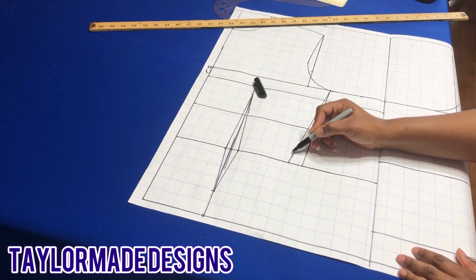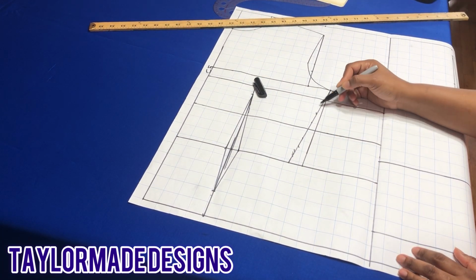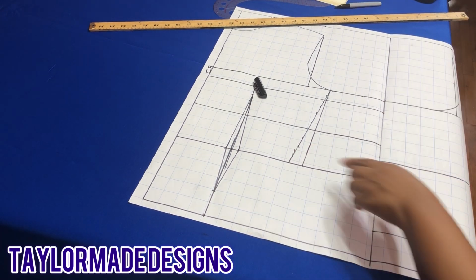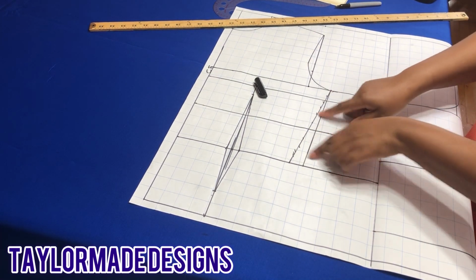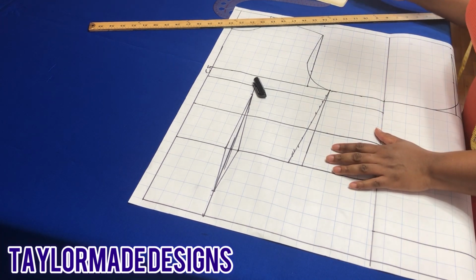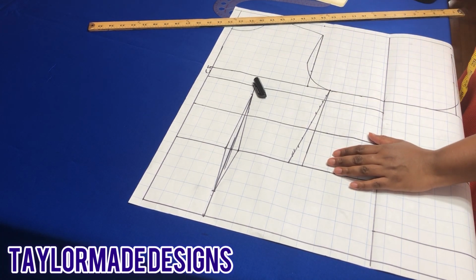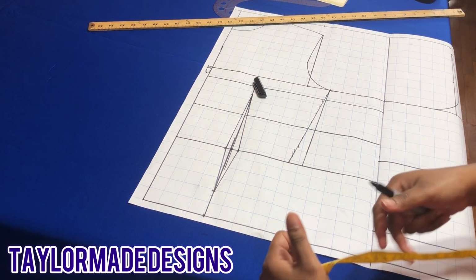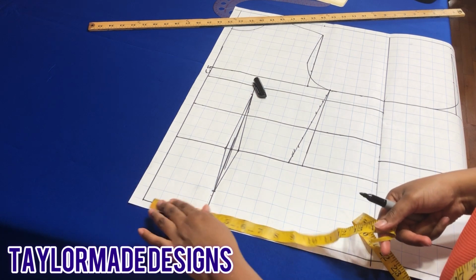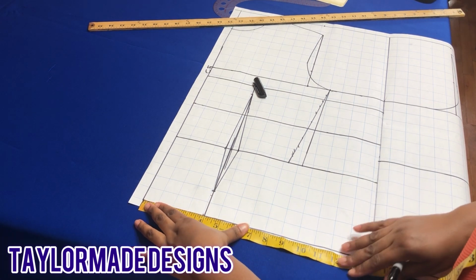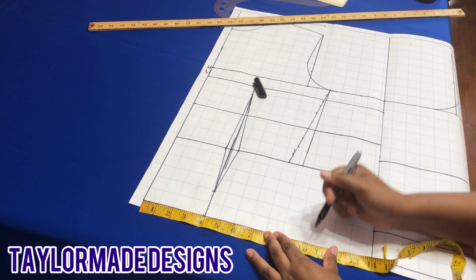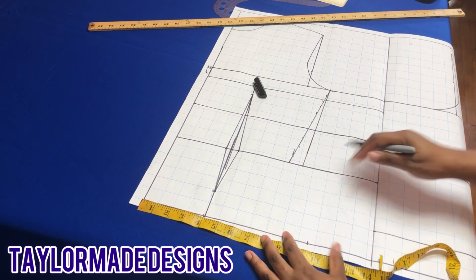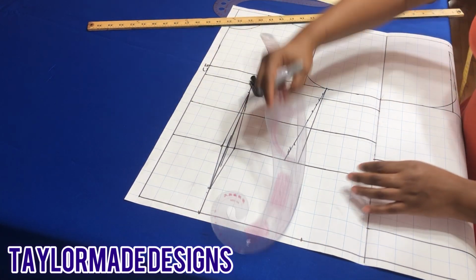So this mark is not needed. Sorry, made a mistake there. Disregard this mark right here. It's supposed to be right here. And her hem, the measurement there is actually 10.25, so I'm going to put it here, right here, and I'm gonna make a curve.